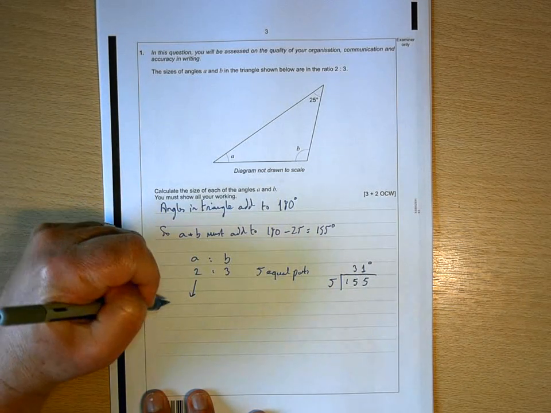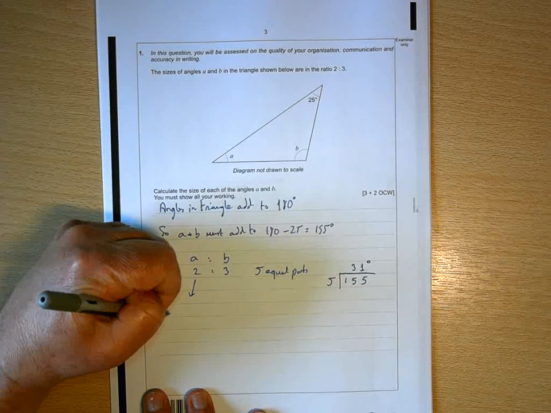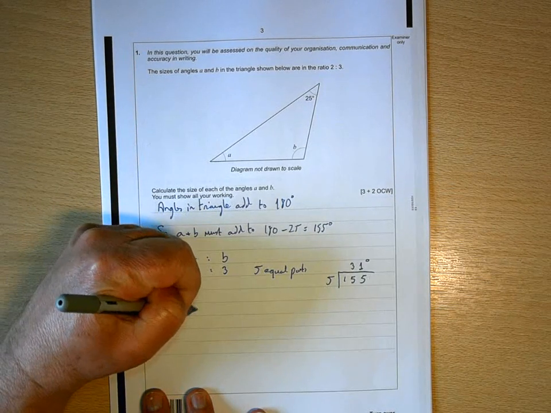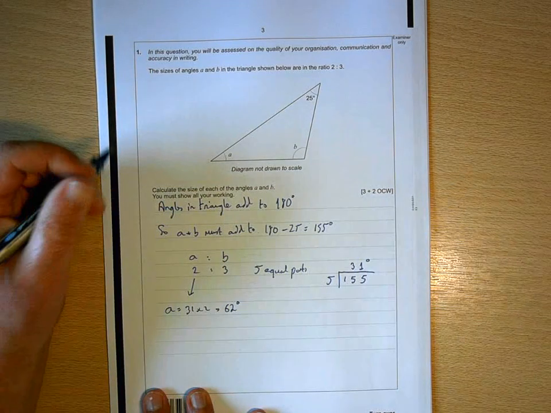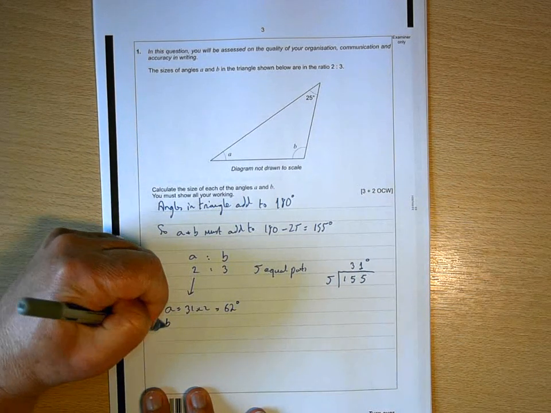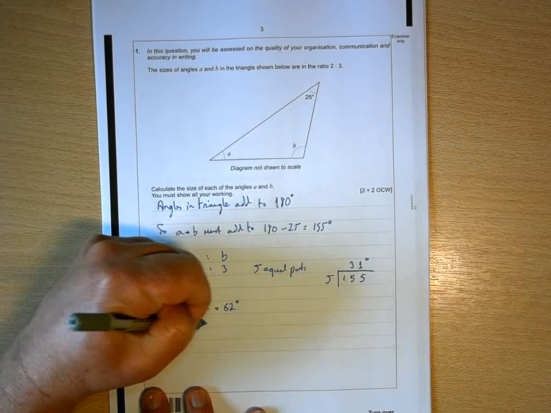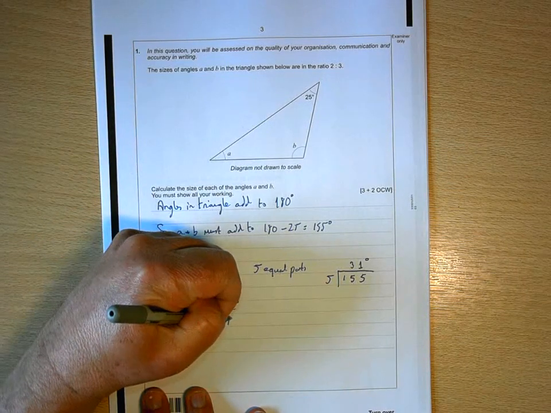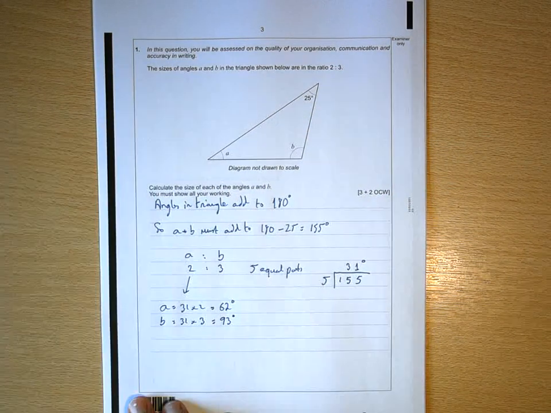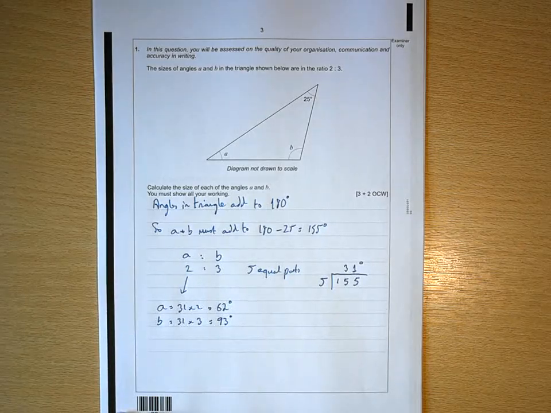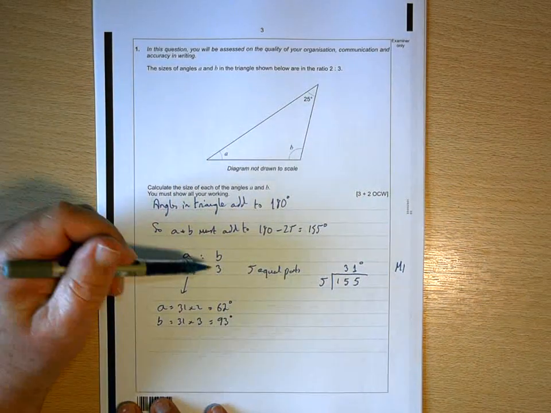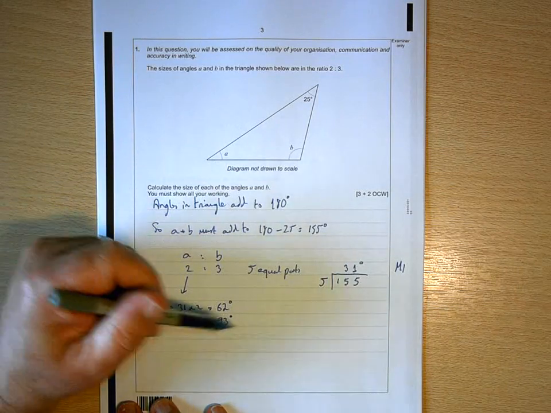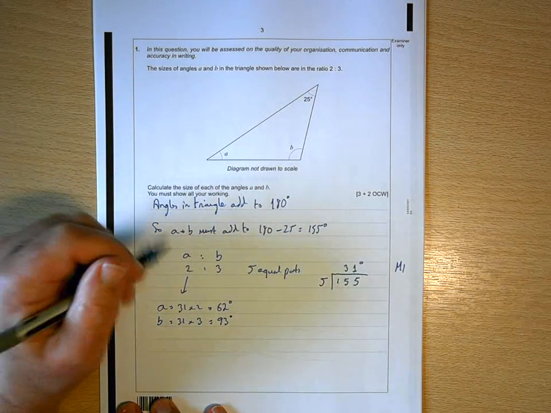So that will be 31 times 2 equals 62 degrees. And B will be 31 times 3, which will be 93 degrees. So marks for that, you'll have a method mark for working out the ratio.